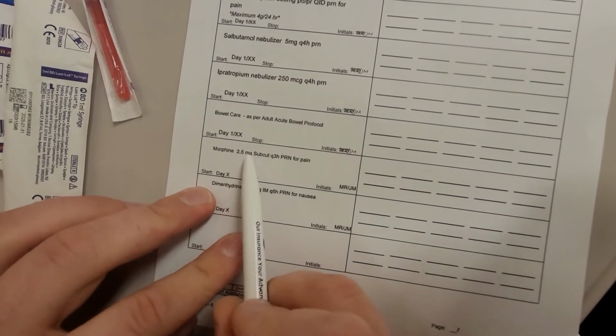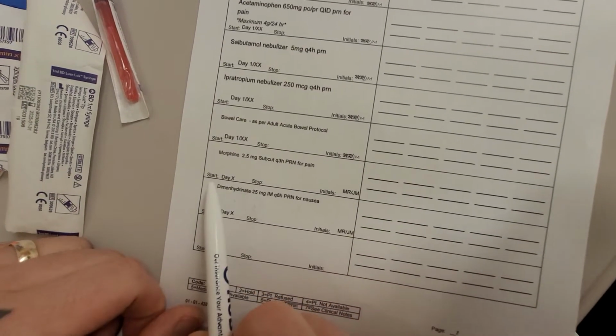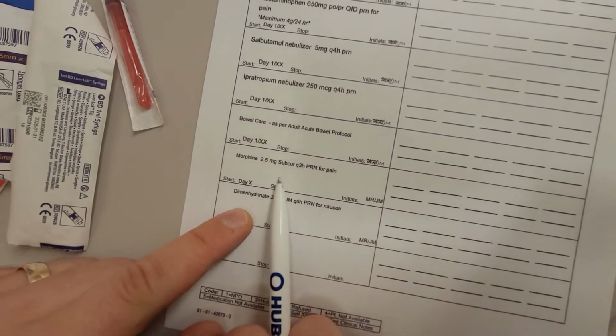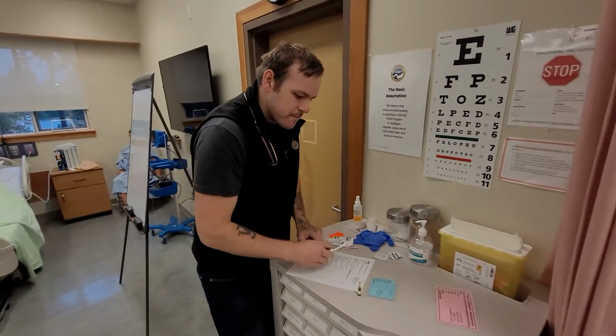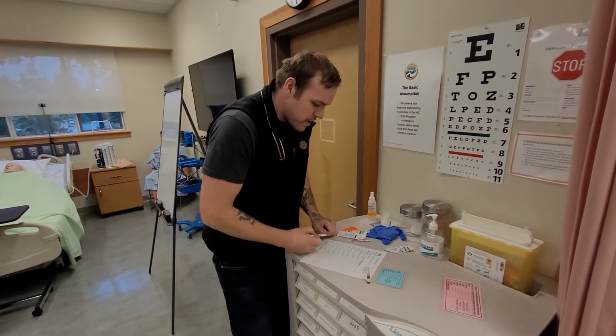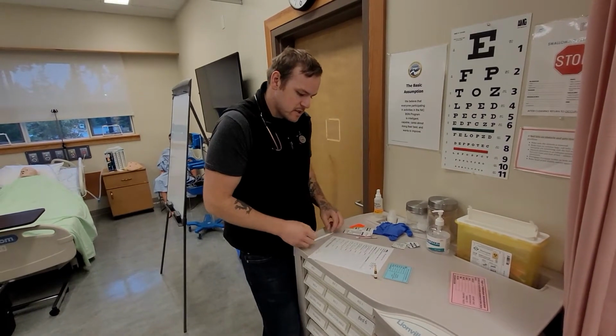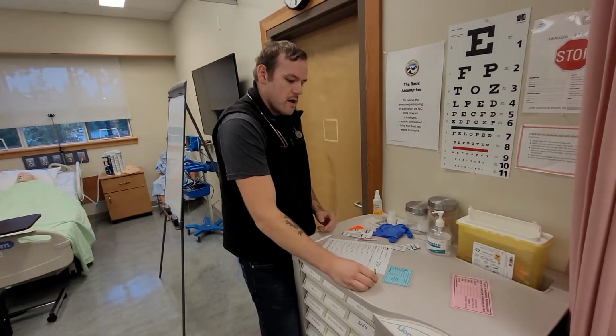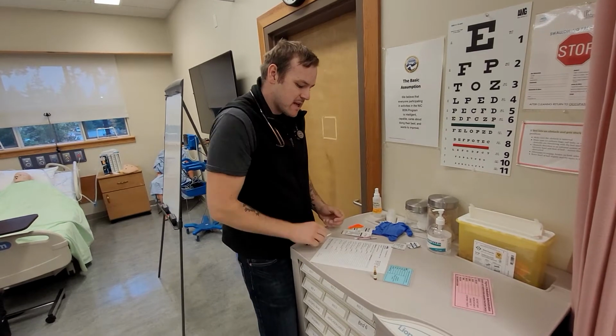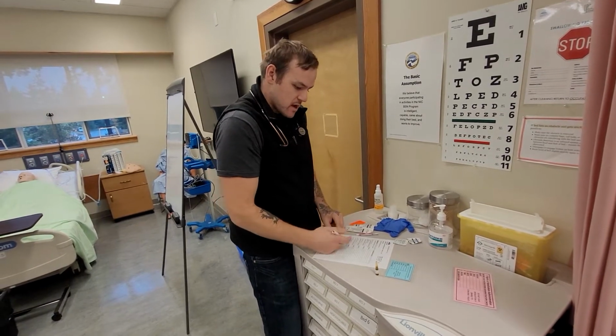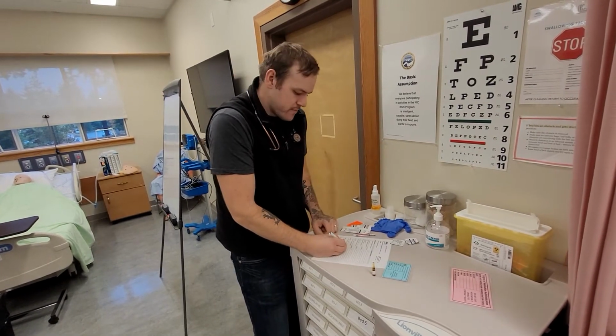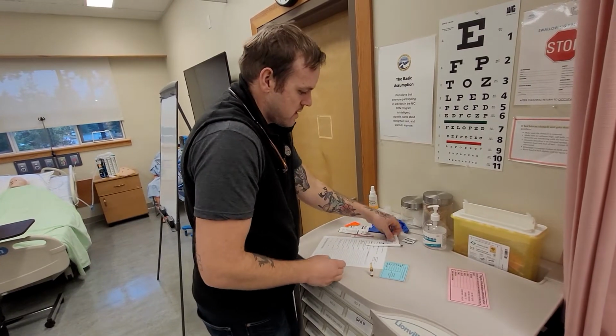Route, we're going to be giving it subcutaneous, so I've got the subcutaneous needle. Time, it's a PRN medication, but we're going to be giving it at 10:30. Reason, it's for pain. I've done a pain assessment on Mr. Wilson. He's in pain, and morphine is an opioid analgesic. And I'm going to provide the right documentation, dotting and signing my MAR. So let's go ahead and prepare the medication.